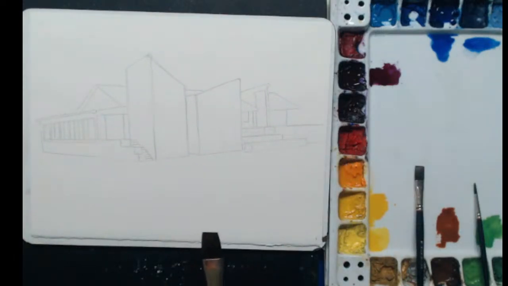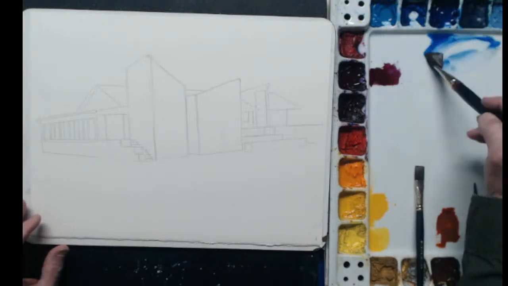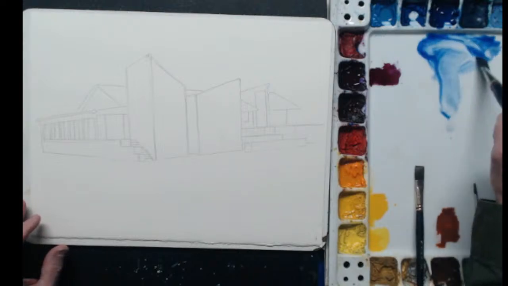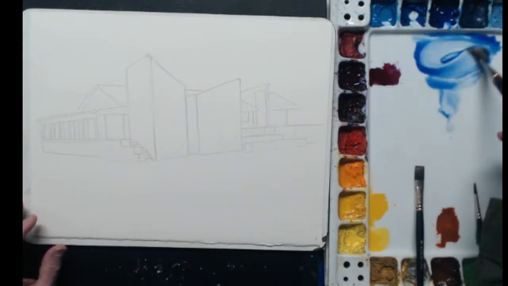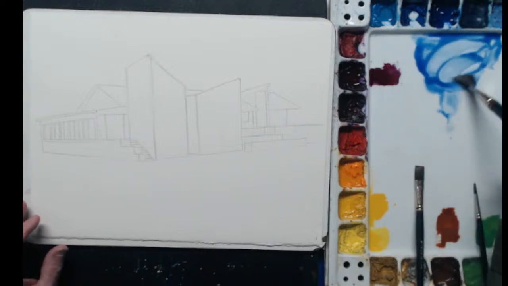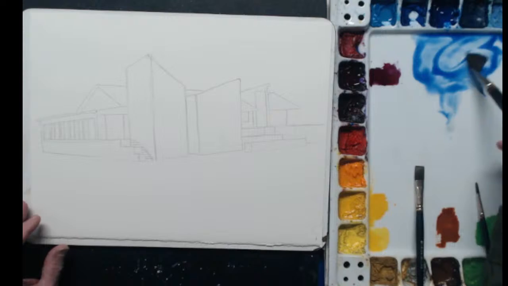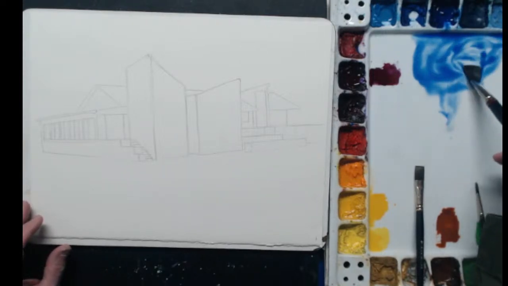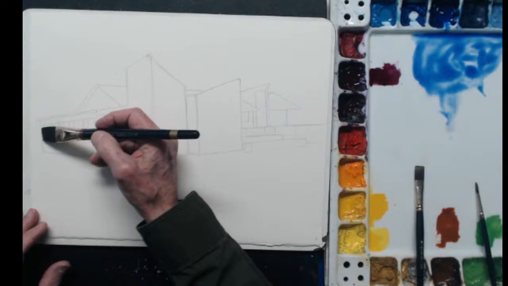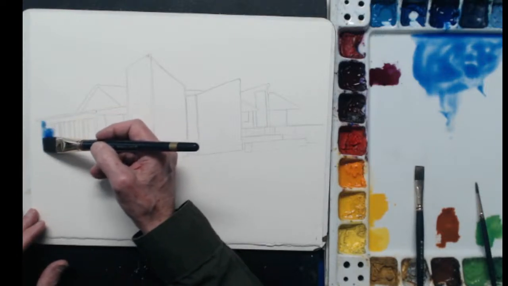All right, so first thing I'm going to do is mix up a little bit of this ultramarine blue. This is going to be the first layer I'm going to put in, a light layer of color. So I'm going to mix up a nice little puddle over here. And I'm going to paint in this section over here. I'm going to start here at the left side with ultramarine blue.